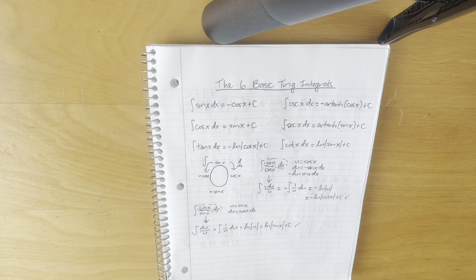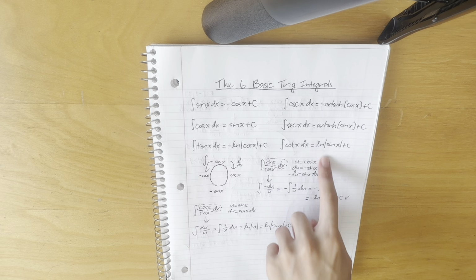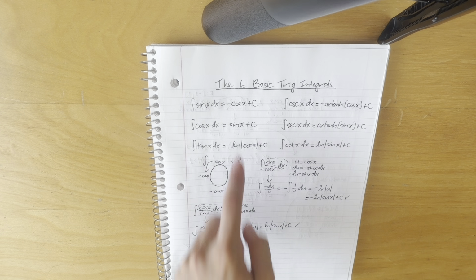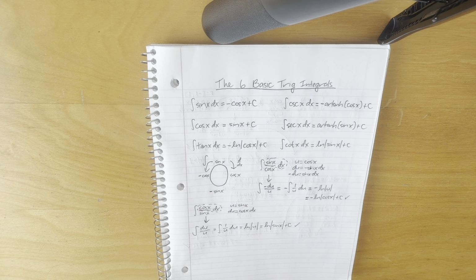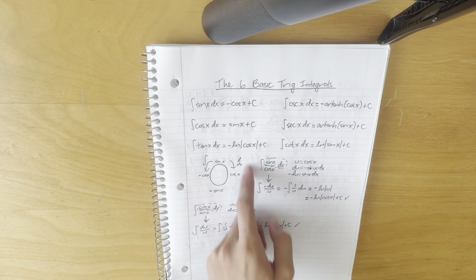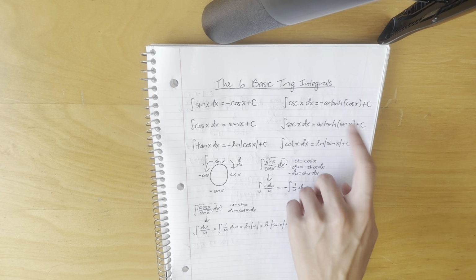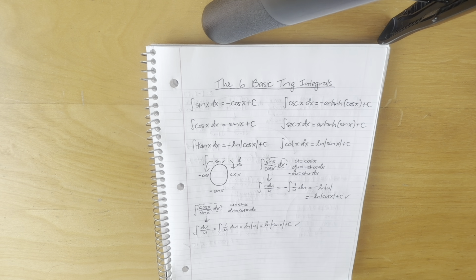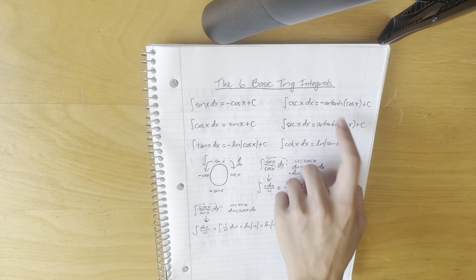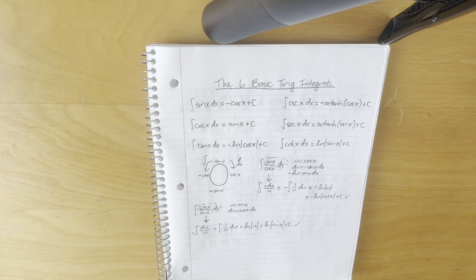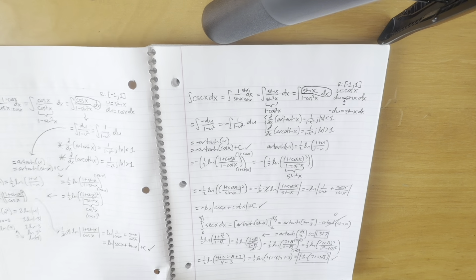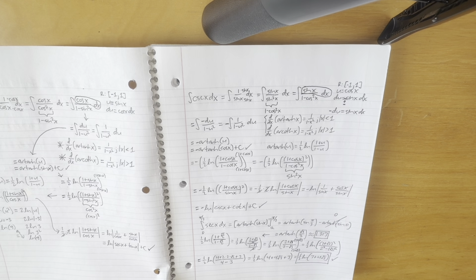But I do hope that kind of cemented the 6 basic trig integrals in your mind and shows that you really only need sine and cosine to write all these antiderivatives, the natural logs, and the new inverse hyperbolic tangents. And yeah, if your calc teacher requires you to use the textbook definition of these antiderivatives, which are the natural log of the secant of x plus tangent of x and the negative natural log of the cosecant of x plus cotangent of x, by all means, you could use those. But if you remember this, it's going to save you a lot of time and a lot of space.